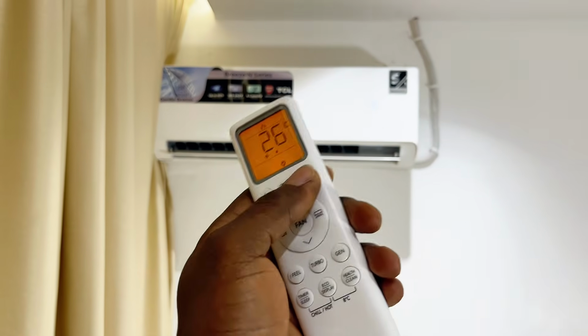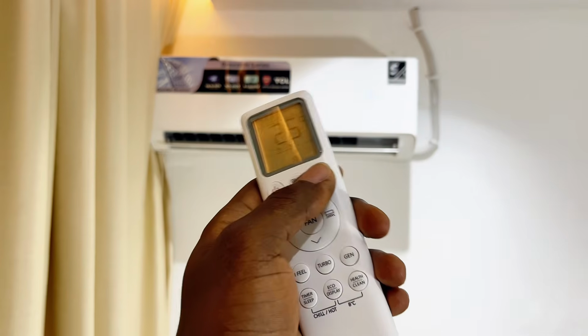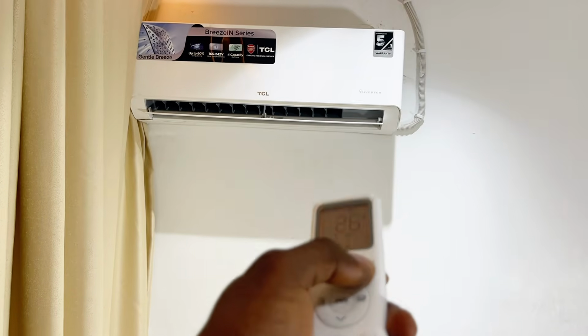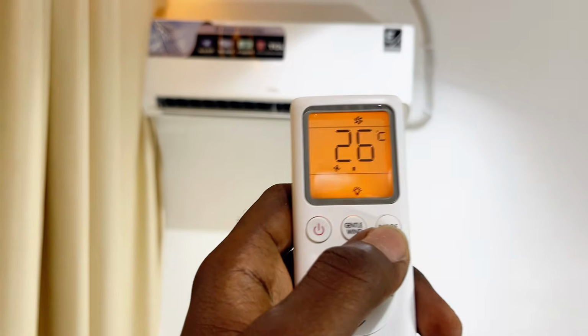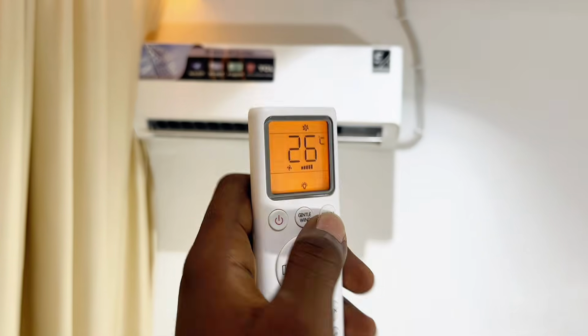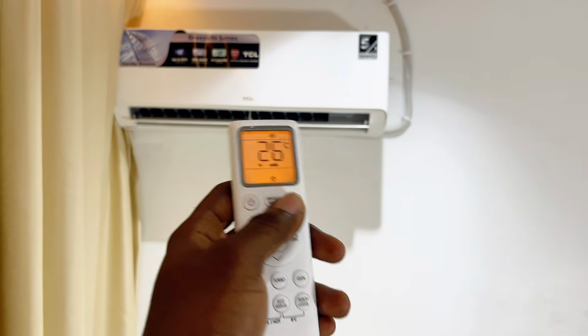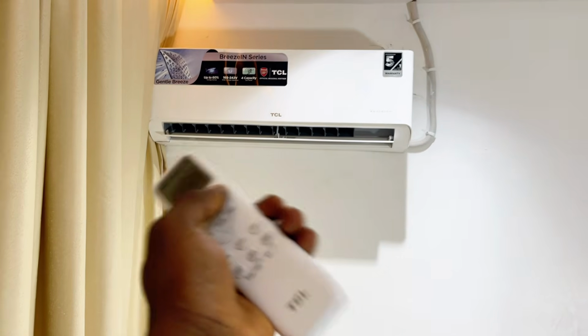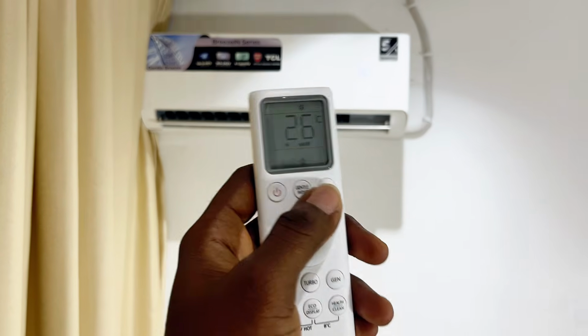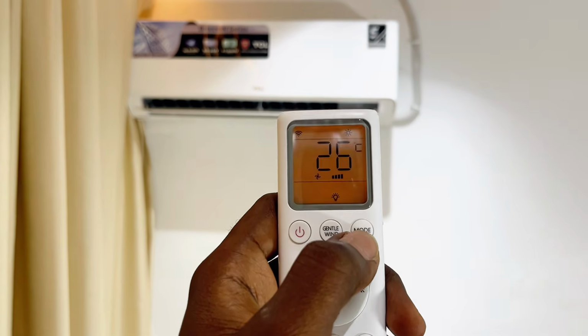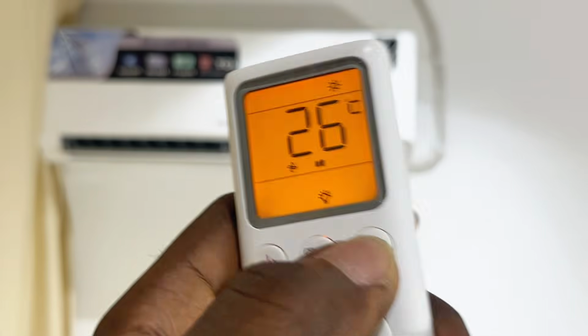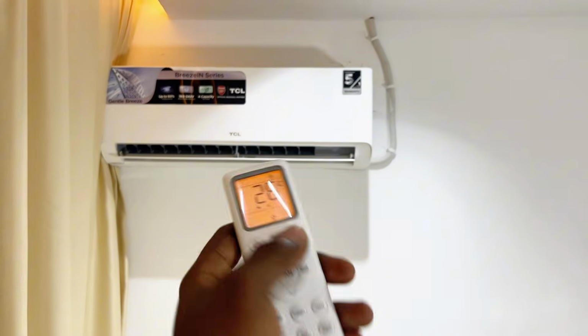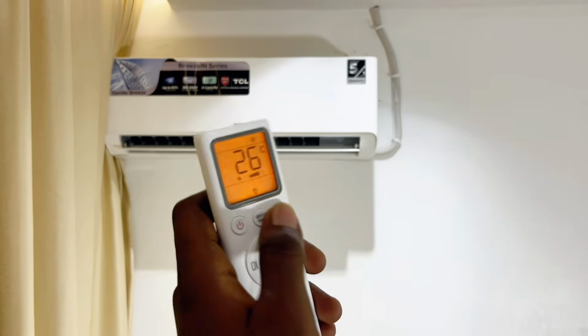And what this does is to basically take out moisture away from your room. Now if you tap on it again, we go to the next mode, and this is basically the fan mode. For this mode, the compressor of the AC will be turned off, and you're just going to get air coming from the air vent of the AC. It is just going to be pushing air into your room. And then for the next mode, if you tap on it, we have the heating mode. So this is the heating mode icon, and it basically just gives you hot air from your TCL AC.